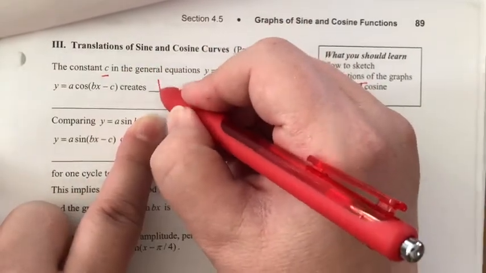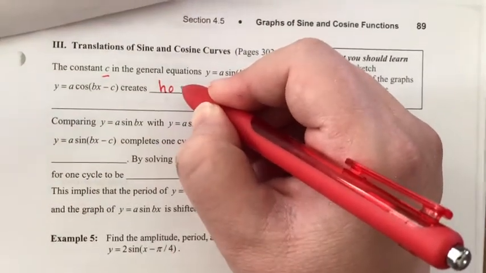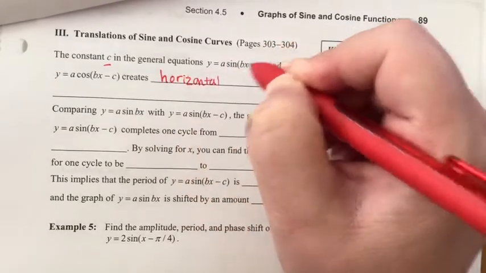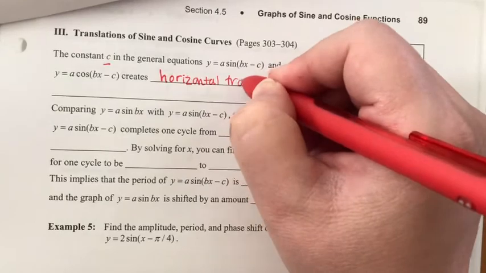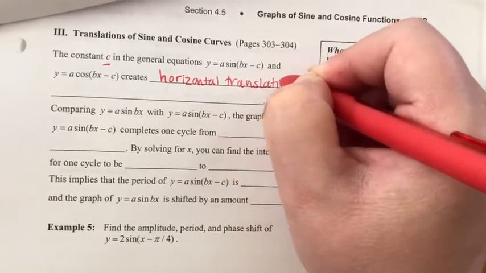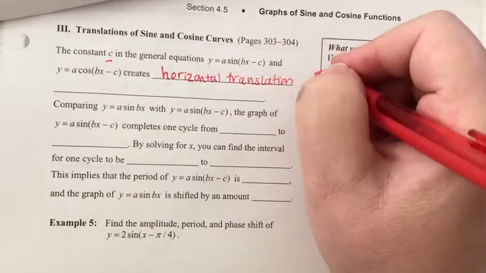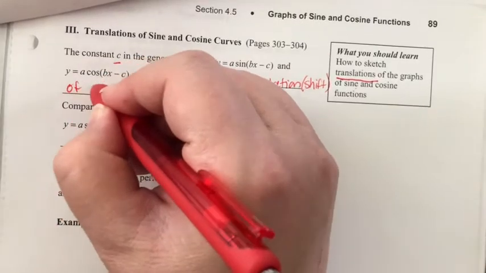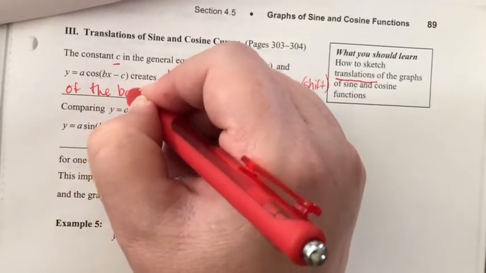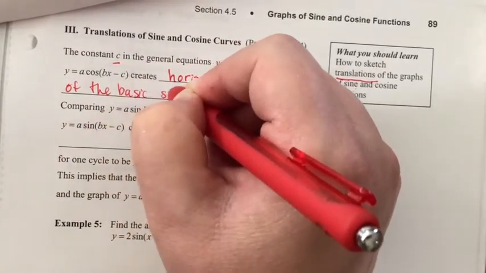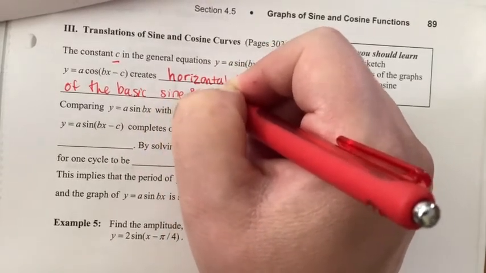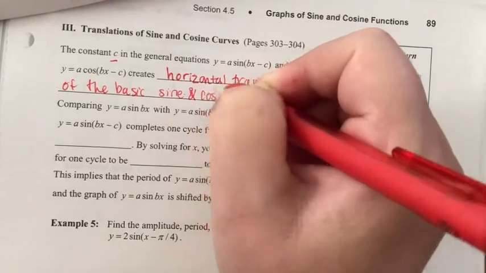It's going to be a horizontal translation, which we know is a shift of the basic sine and cosine function curves.